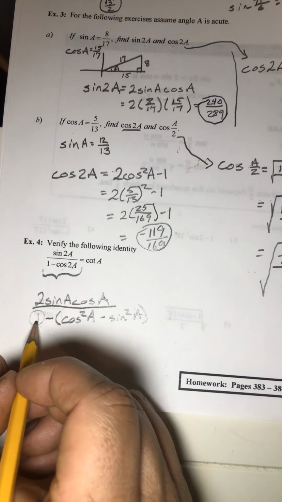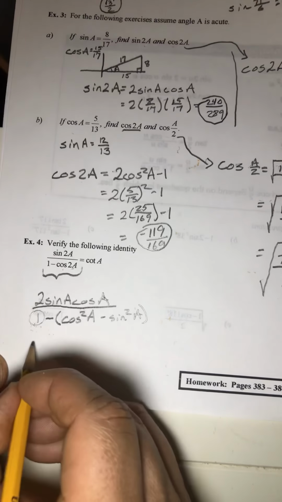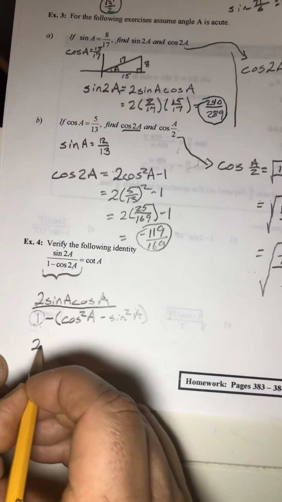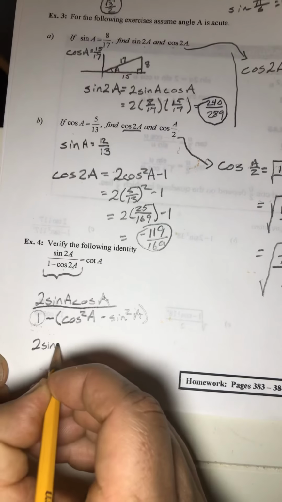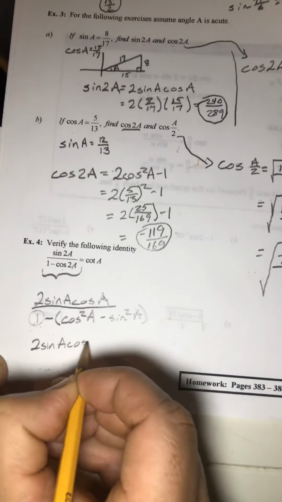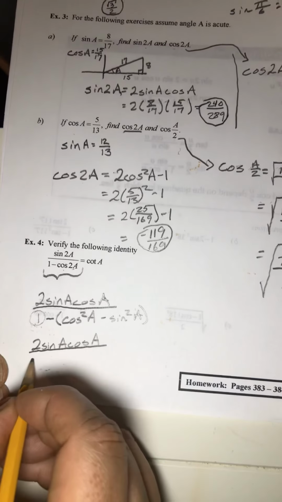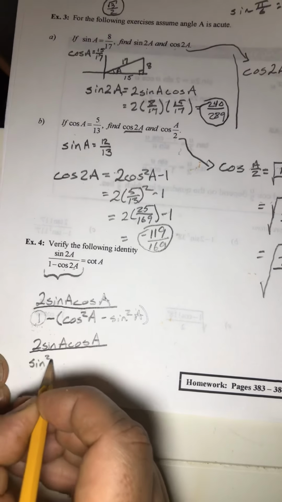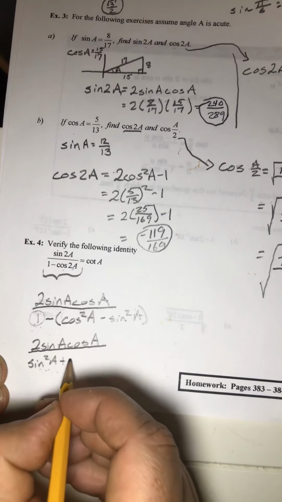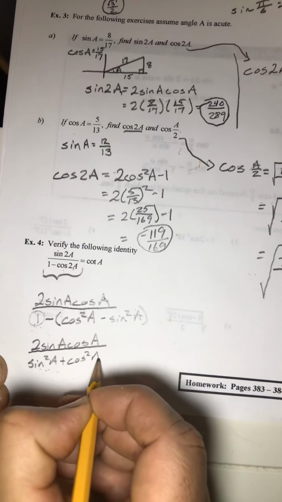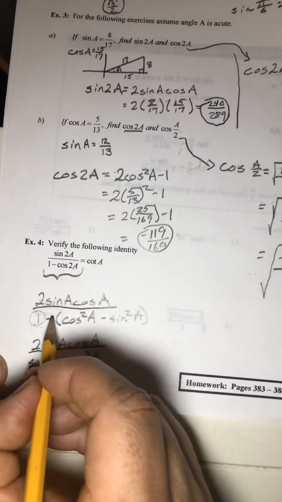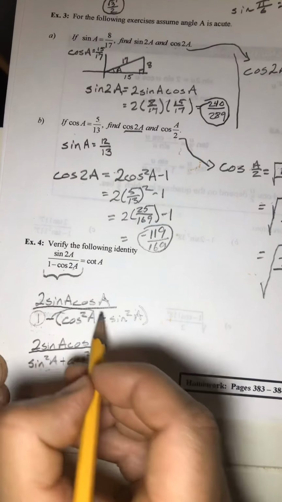So imagine if I replace this 1. Let's write our numerator, 2 sine a cosine a. And now this 1 becomes sine squared a plus cosine squared a. And I distribute this minus sign.